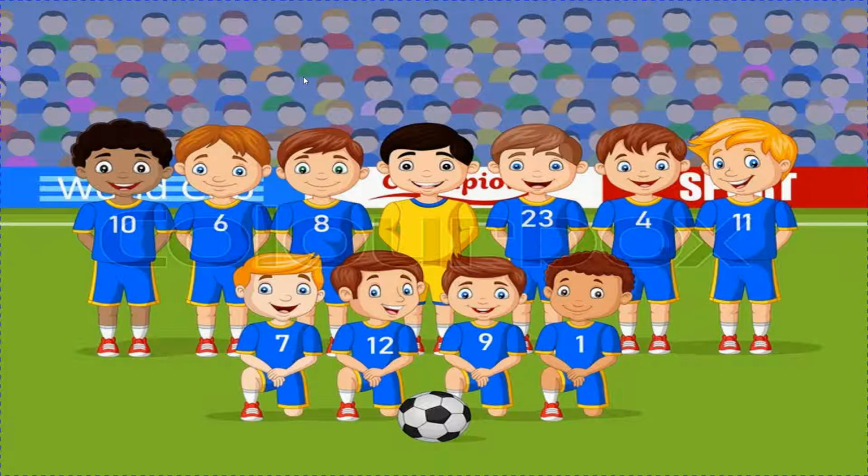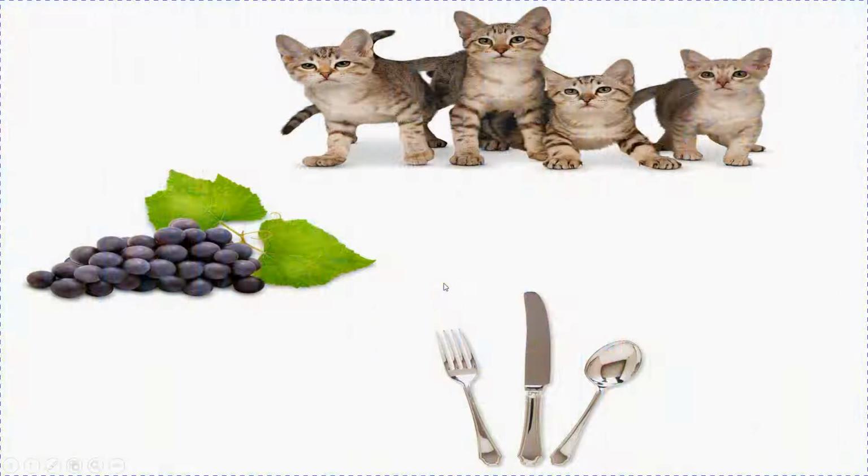When there is a group of people, we call them a crowd. Then there is a group of players, we call them a team. When students are sitting, they sit in a class, fine. So today we are going to learn about groups of persons, things, animals. Like you can see here, children, so many cats are there. They are in a group. So what will you call them?